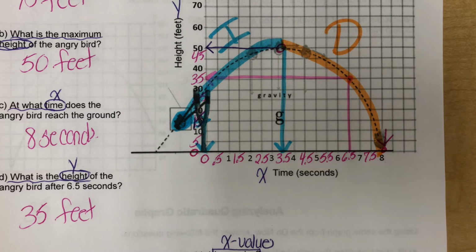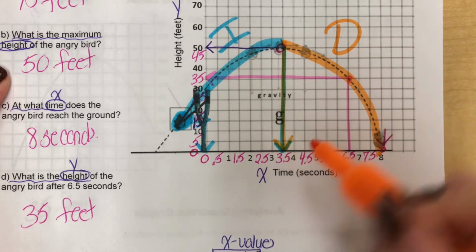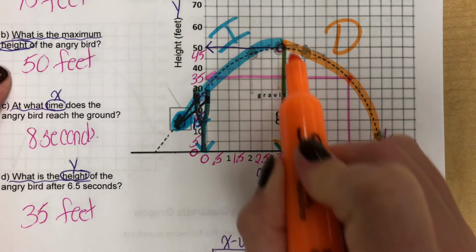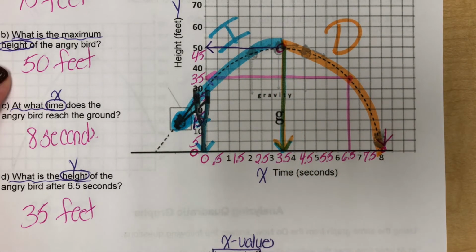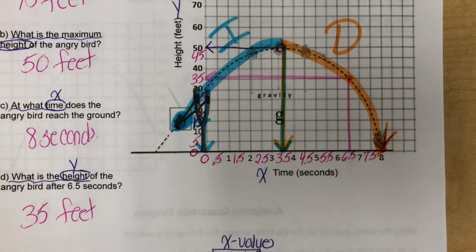Now I want to look at where he's always decreasing. Well, it turns out that he's starting to decrease at 3.5 seconds as well. All right, that's okay. They can overlap. So he's going to start to decrease. He's going to start to become orange at 3.5 seconds, and then he's orange all the way until he hits that value of 8. Again, I'm only looking at my x values here.